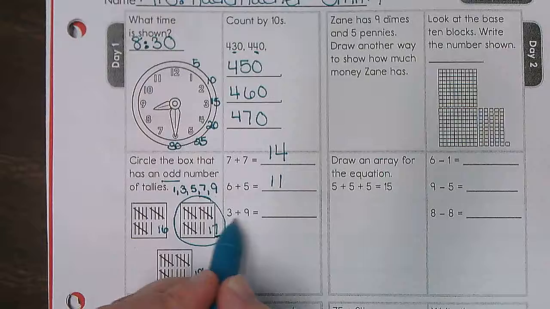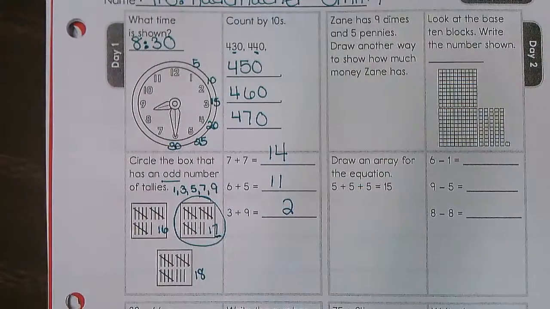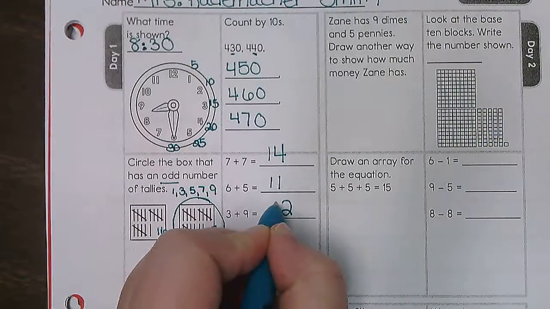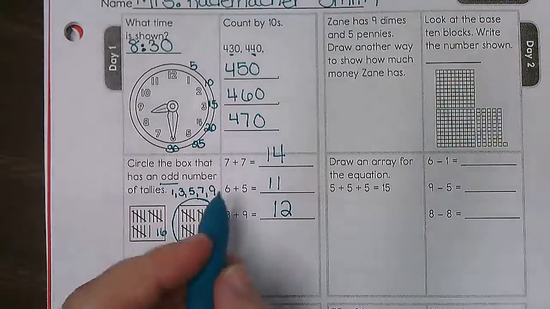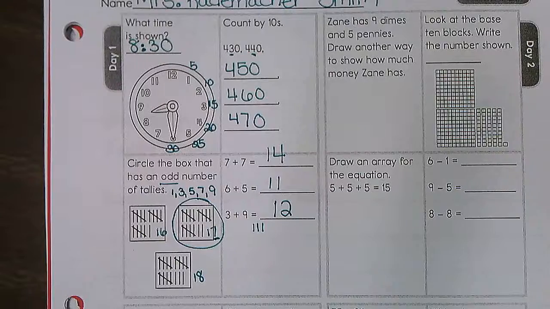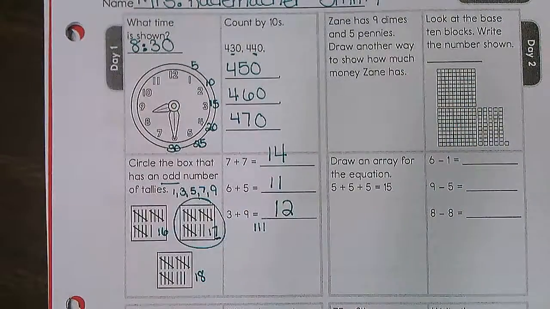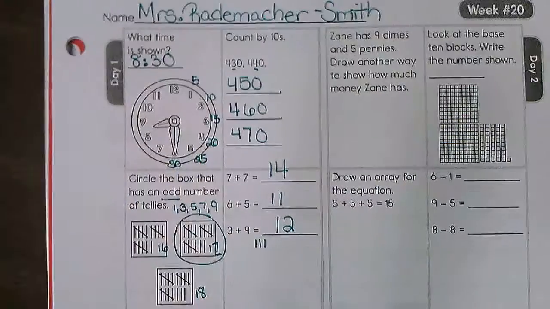And then 3 plus 9. Well, if I take 1 away from 3, that gives me a 2 in the ones place. And that makes my number 12. Or I could count on 9, 10, 11, 12 with my 3 tallies. And that's my warm-up for today. Again, this is in the packet in the very front. I've got my name on it. I'm all set to go for tomorrow.